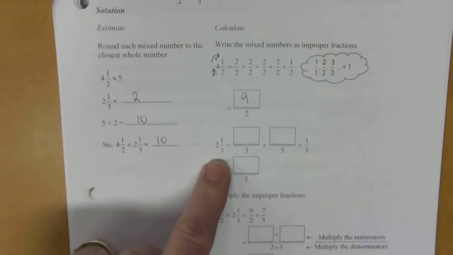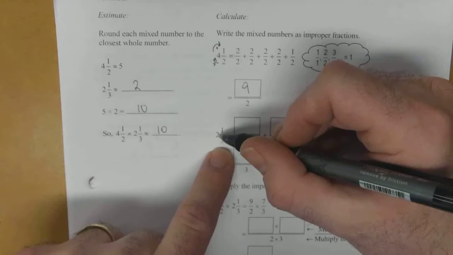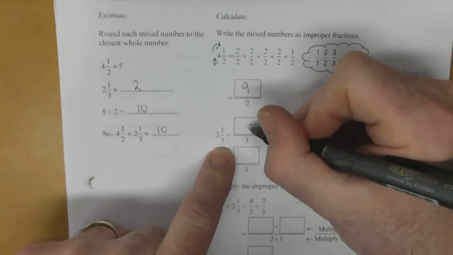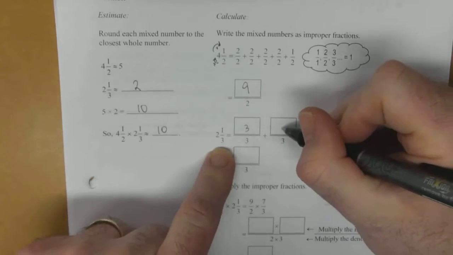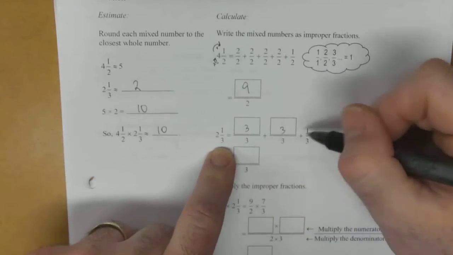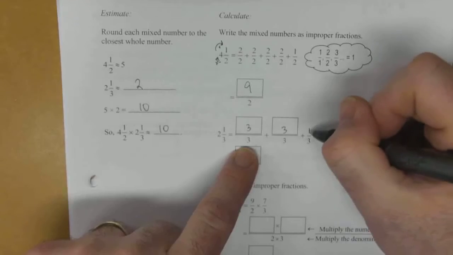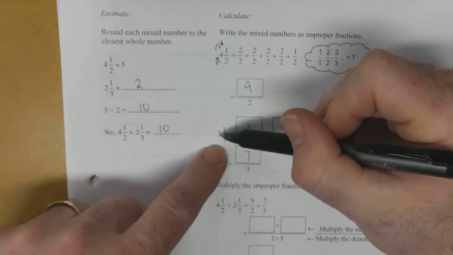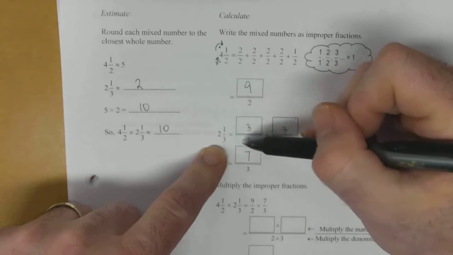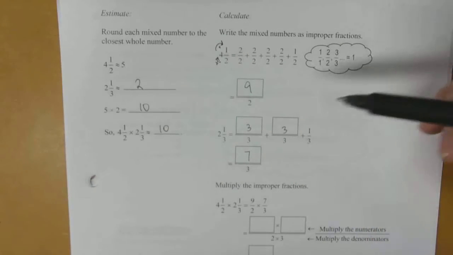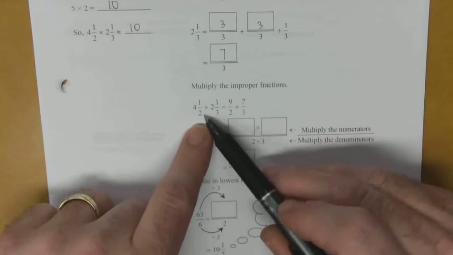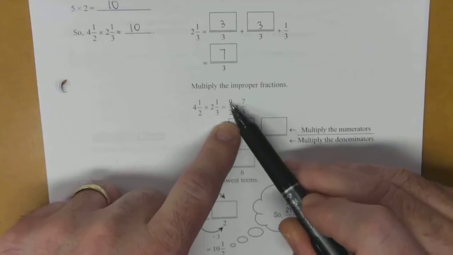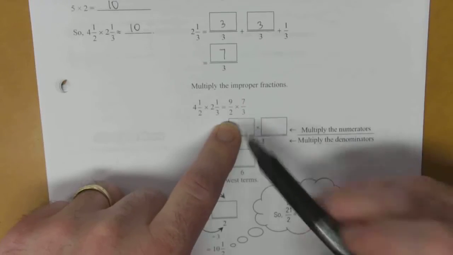For 2 1/3, again, if you've got 2 wholes and you're talking in terms of thirds, then 1 whole is 3 over 3, so then you've got 2 of those plus the third. So 3 plus 3 is 6, plus 1 is 7. Again, you can use my preferred technique. 3 times 2 is 6, plus 1 is 7, so it becomes 7 over 3. So now your original question here becomes this version now. It's the same thing, 9/2 times 7/3.